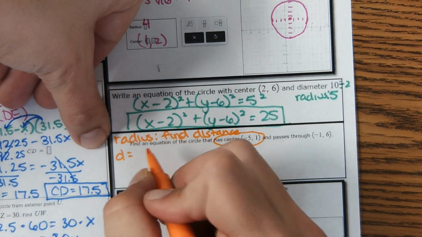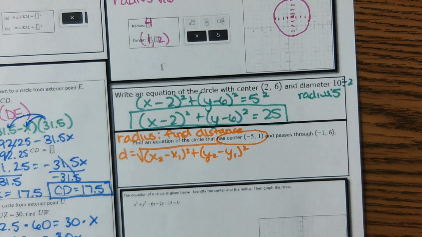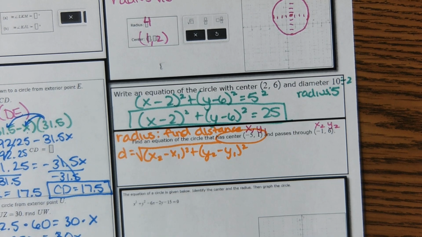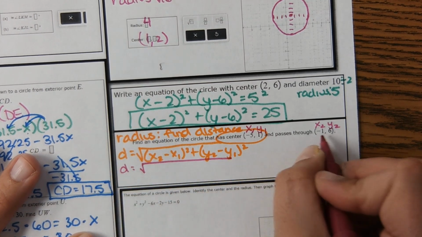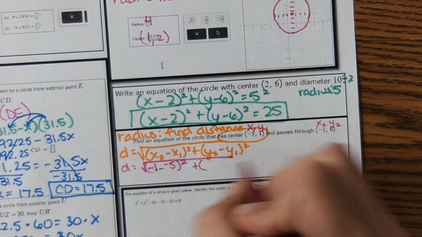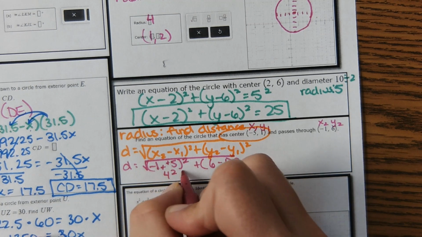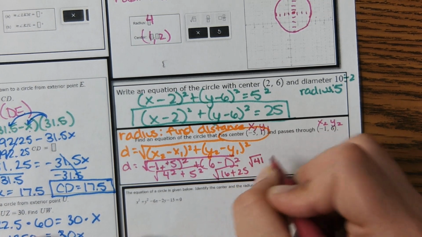So to find the distance, we're going to use the distance formula, which is on the reference sheet. It's x2 minus x1 squared plus y2 minus y1 squared. So this would be x1, y1, x2, y2. Okay, so we're going to plug these numbers in here. -1 minus -5 squared plus 6 minus 1 squared. Okay, so add the opposite here, we'll get 4 squared plus 5 squared. So I get 16 plus 25, which equals square root of 41, and that's the radius.